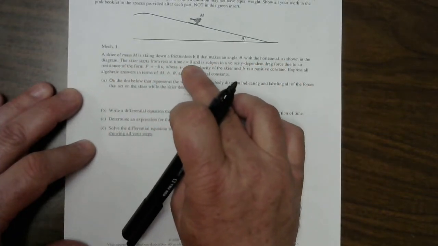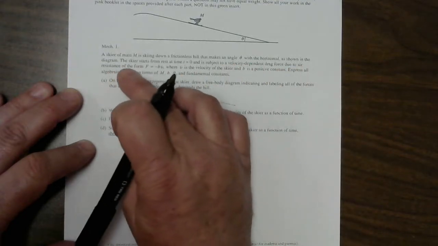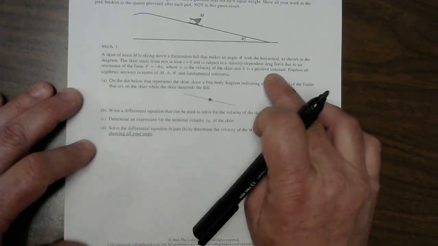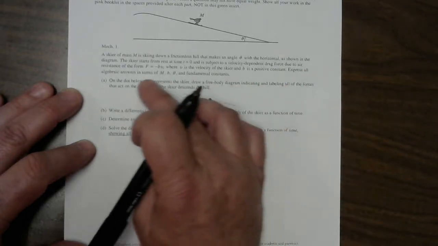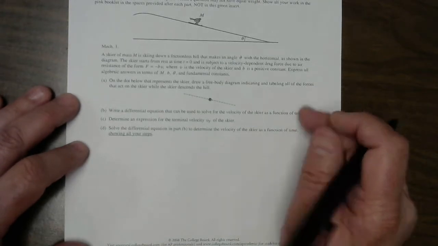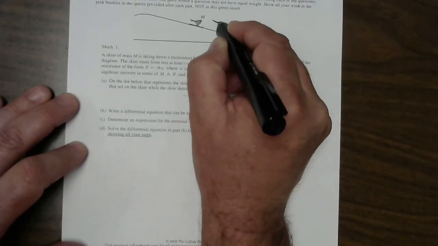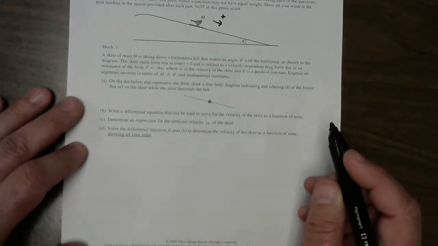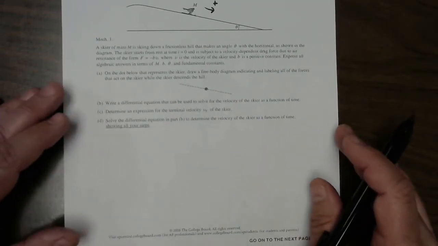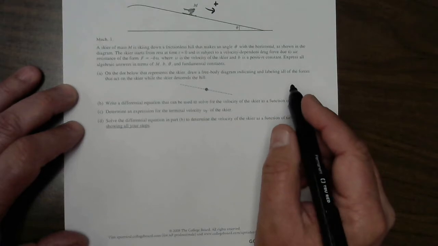The skier starts from rest at time 0 and is subject to a velocity-dependent drag of the form F equals minus bv, where v is the velocity of the skier and b is a positive constant. Express algebraic answers in terms of M, b, theta, and fundamental constants. Okay, I'm going to take down the hill to be the positive direction. Certainly some of you did not do that, and well, whatever. We'll figure it out as we go.